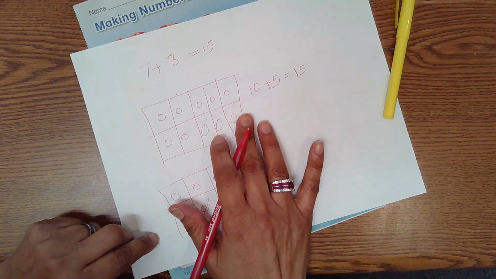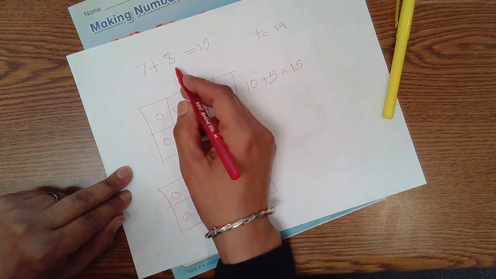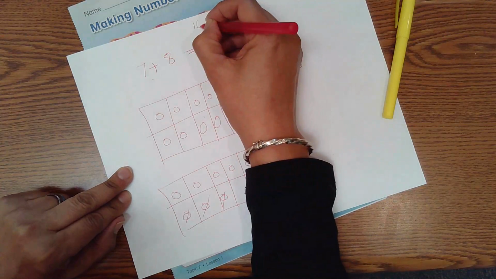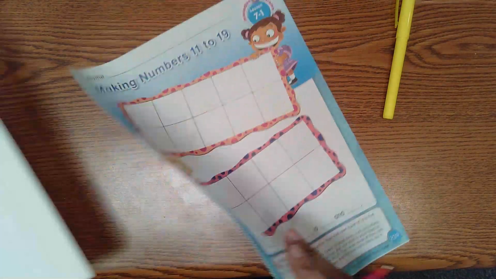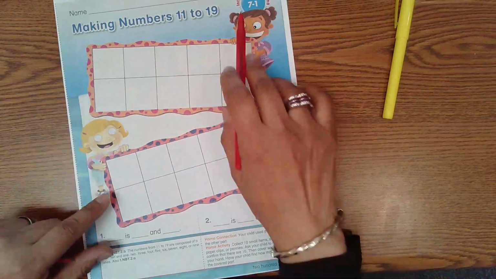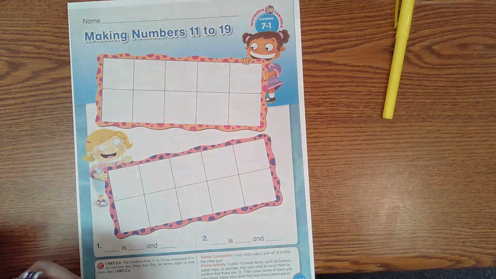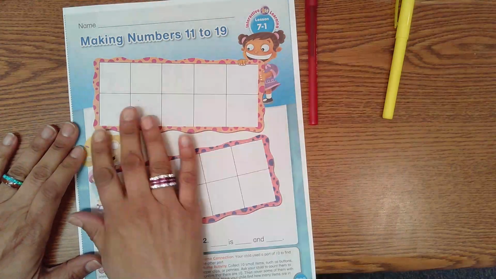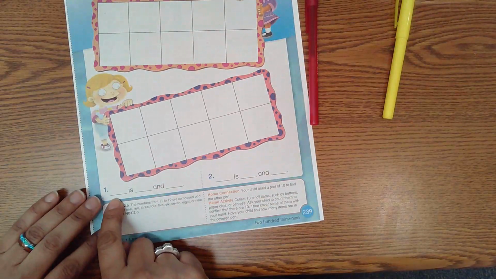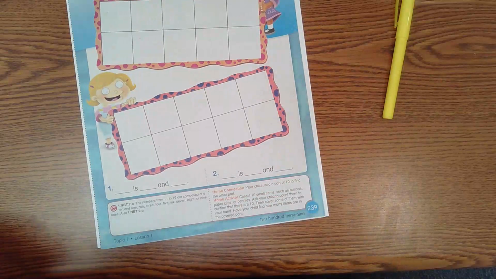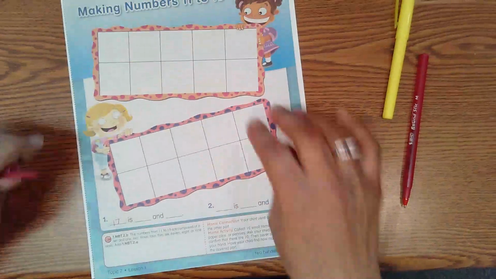Today you will learn how to use the 10 frames to make numbers 11 to 19. Previously we used to do till 10. Now we're going to do till 19. So let's start with our new lesson. Topic 7, lesson 1, making numbers 11 to 19. All right, over here we're going to use counters to show certain numbers. Let's say number 1 here, I'm going to say 17. So this is my choice, number 17. I need to show 17 over my 10 frames.